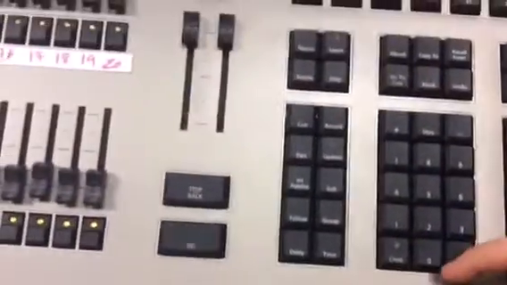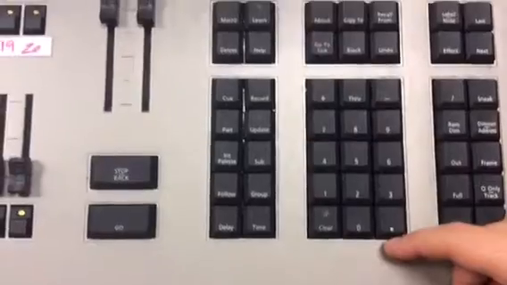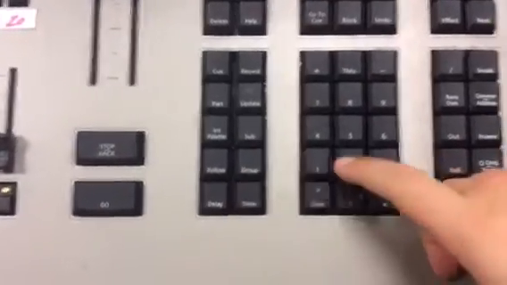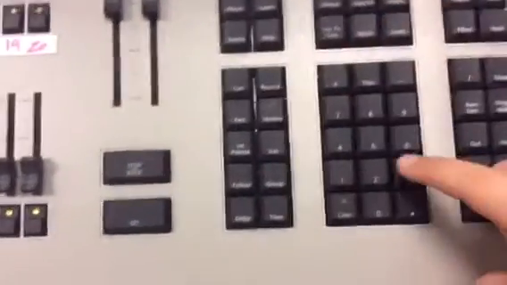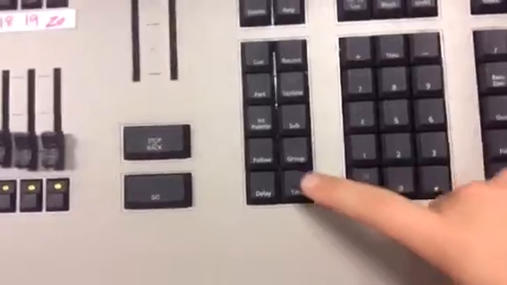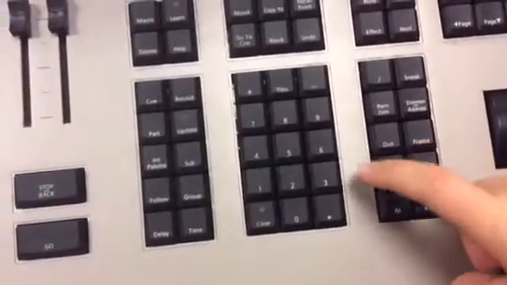Coming over to the board. Okay, we're already in 205, so all I would have to do is press time, 1 second fade, enter. If I wanted to do it for a different one, I would have to do cue, 202, time, we'll go 6, enter.